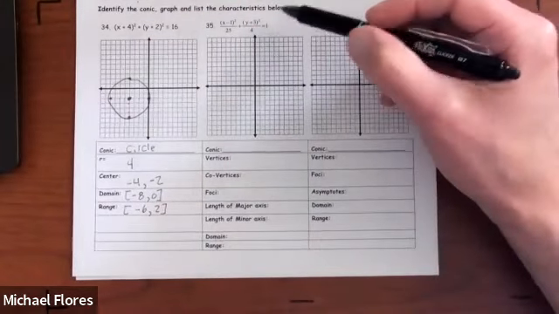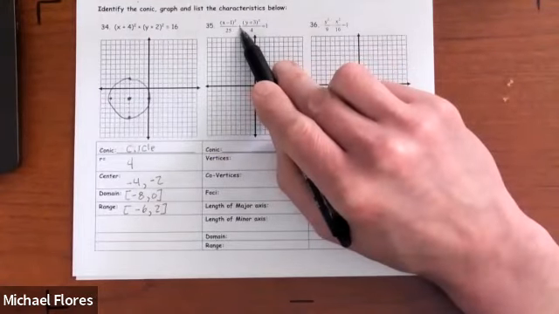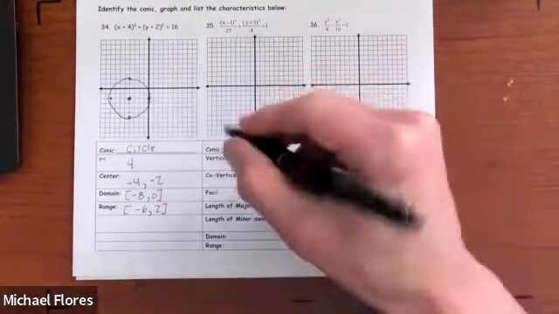35, we're dealing with an ellipse. One way you can tell is the fraction form, and the biggest giveaway is the fact that it's a plus sign.